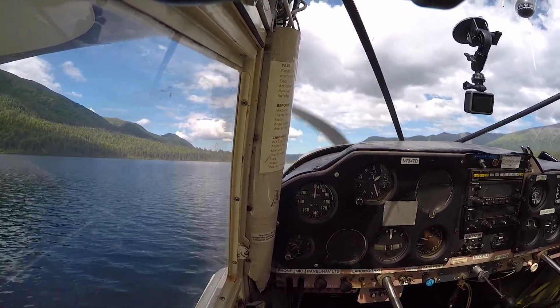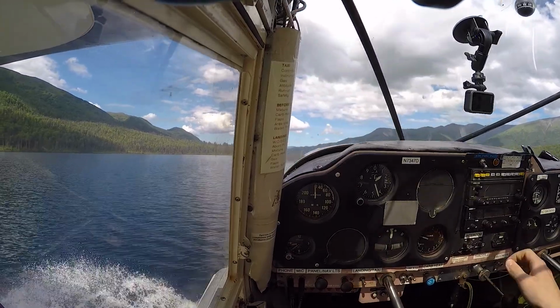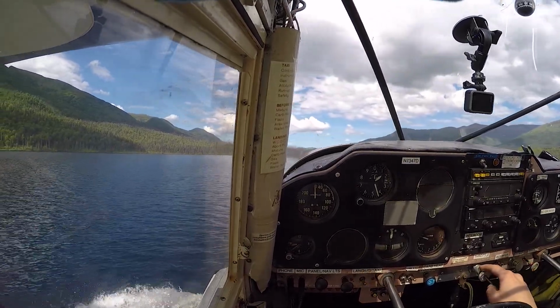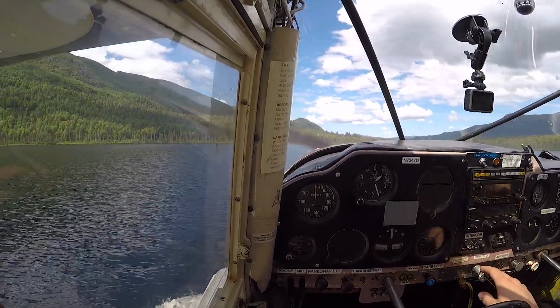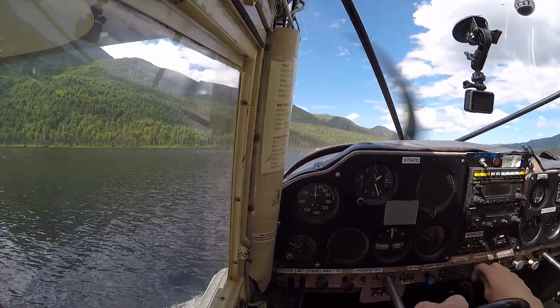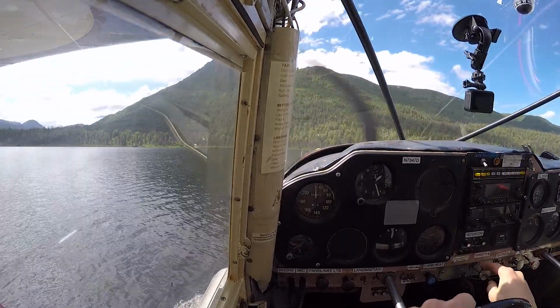Nice work, you did that. Thank you. I feel like it's going to tip back, but it doesn't. It's not going to. The CG in these things is so concentrated, right where we're sitting and right up here on the engine. So it's pretty tough to do that.